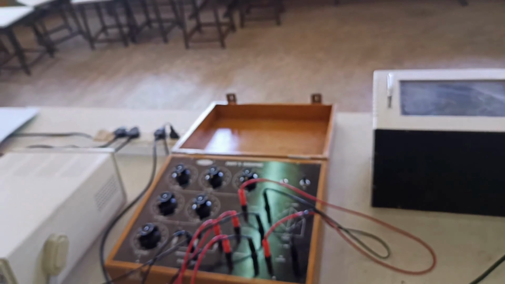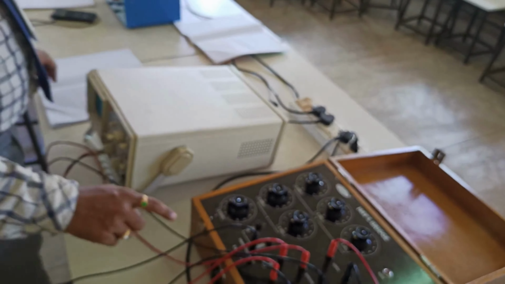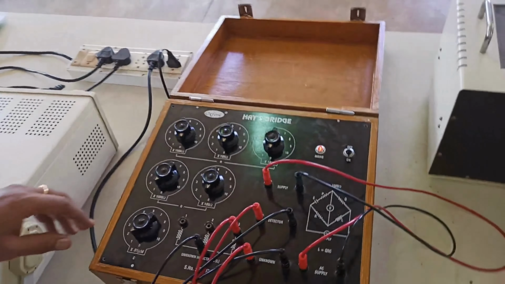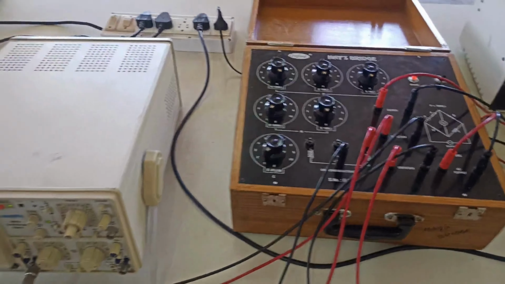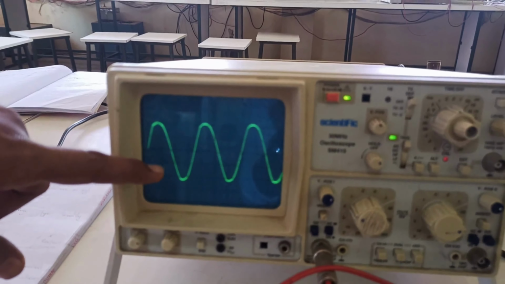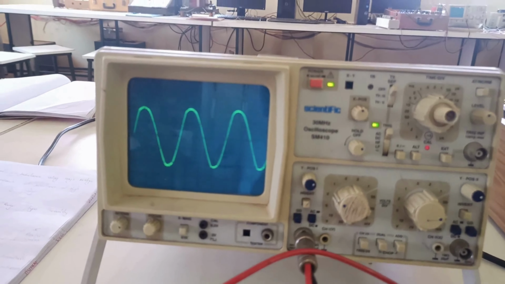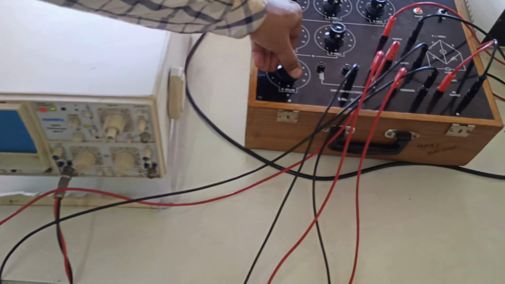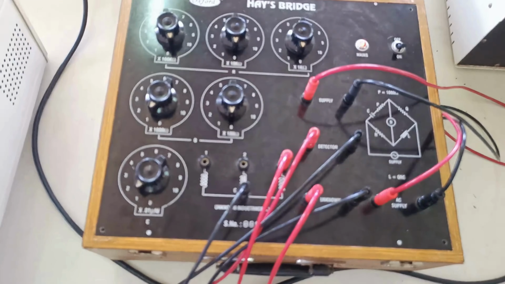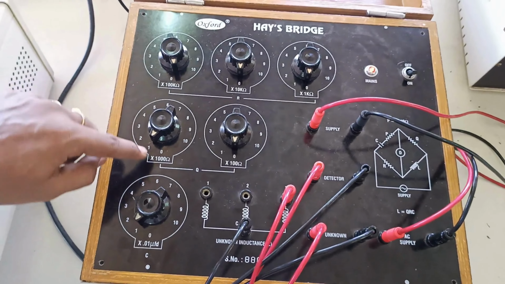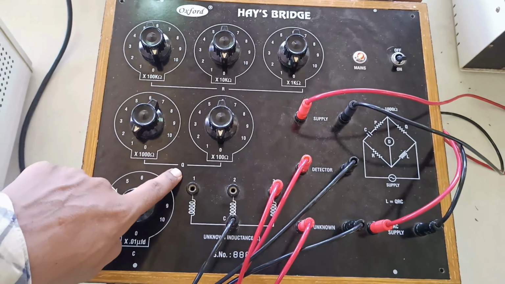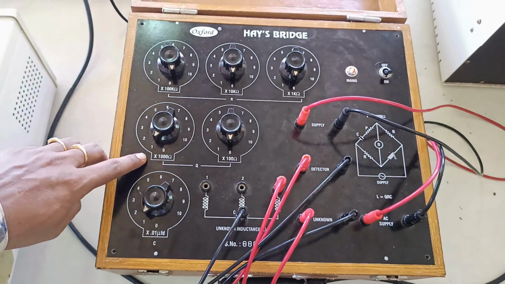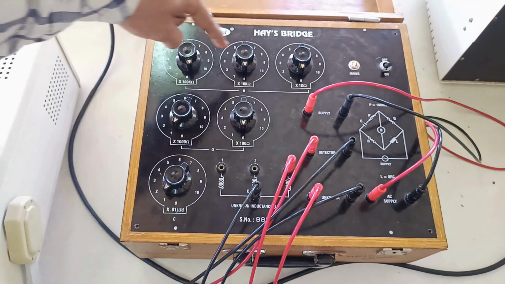The procedure I already told. We have to give the supply. As soon as you turn on the supply, you can see that noise is generated. First we have to give the noise, and then we want to make this voltage magnitude 0. So we have to keep the capacitance at a minimum of 0.01 microfarad and introduce the disturbance using the resistance. We want to introduce approximately 1000 ohm and just vary only the R value.